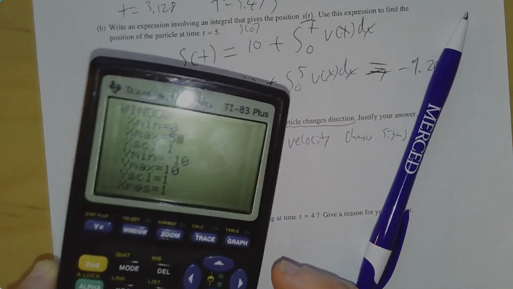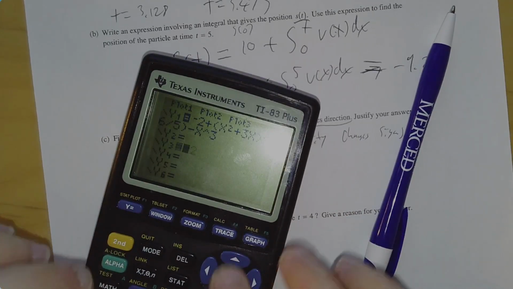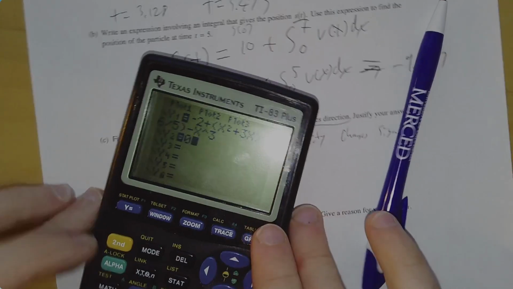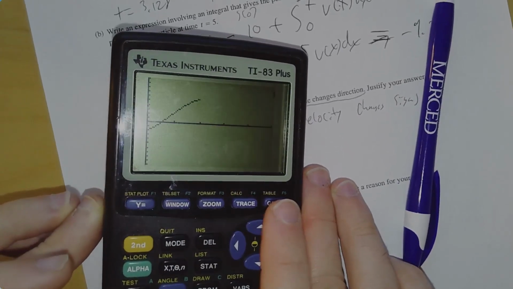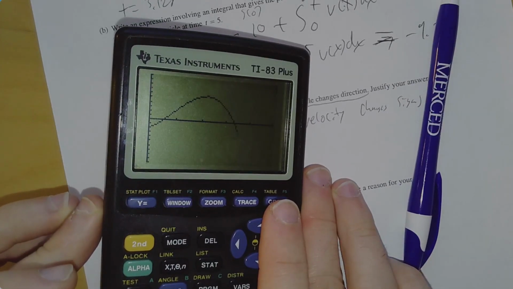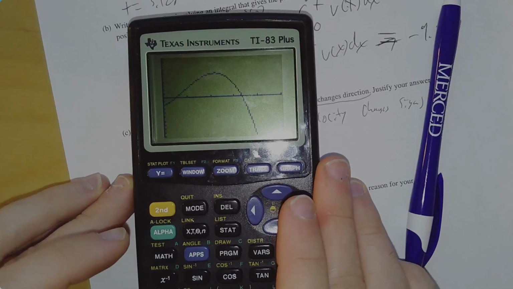I'm going to do a little hack here. I'm going to get rid of the 2 and the negative 2, and I'm just going to add 0. That way I can just find the intersection rather than using the zero function. So, yep, it hits it there, it hits it there. This is our velocity.